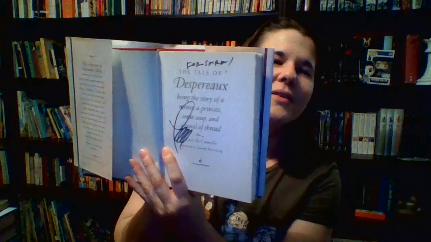Similarly, another Newbery winner, The Tale of Despereaux. This had a movie made about it. Despereaux, Kate DiCamillo. I just love her. I've seen her speak live, and I met her, and she signed a bunch of my books. Was this one of them? Yeah, this is the one she signed for Sarah, and she was just really great.